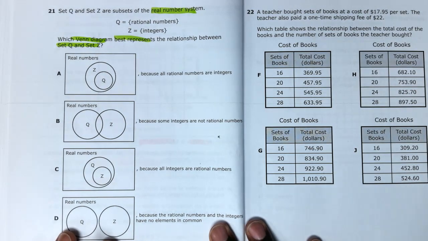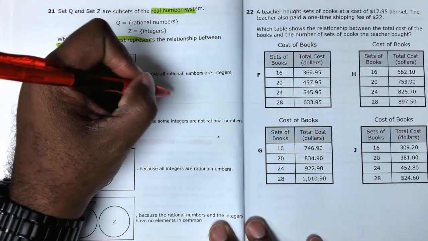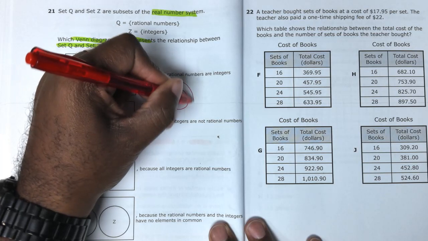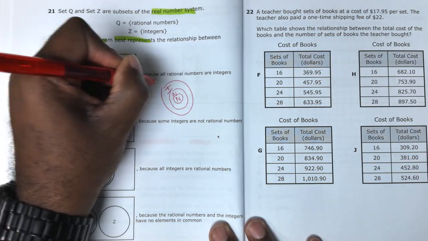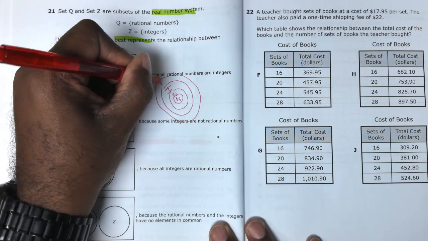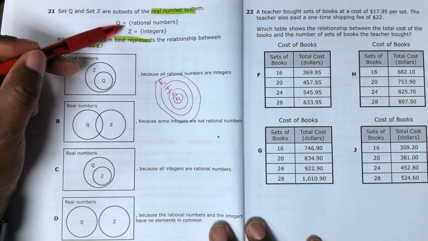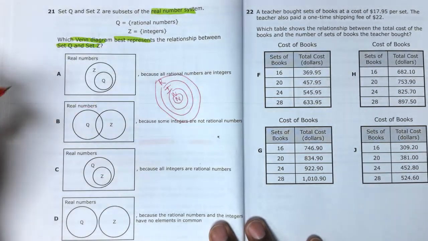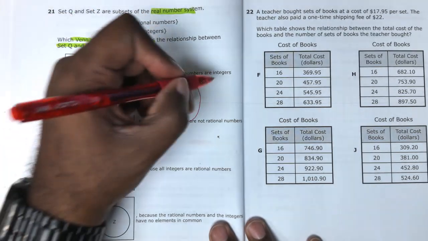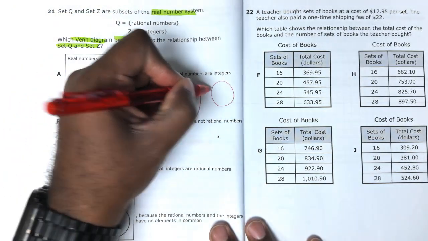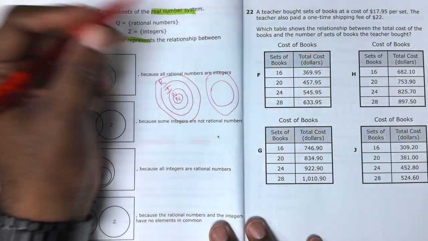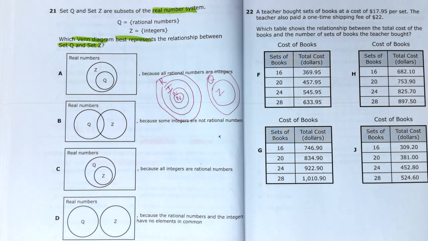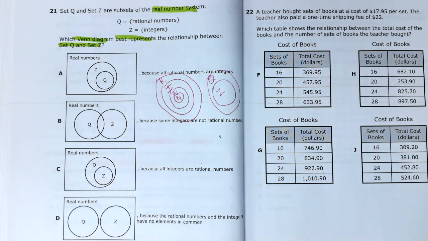If you don't remember this, you would draw your circles here. We have natural, whole, integers, and then this one right here would be your rational. And if it says rational numbers and integers, that means integers are inside rational. So that means Z would be inside Q. So for this to fit, Z would be integers and Q would be like that, right? Okay, so now we need to figure out which one fits that best.